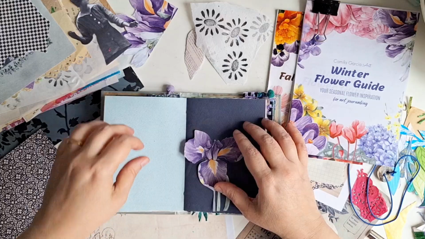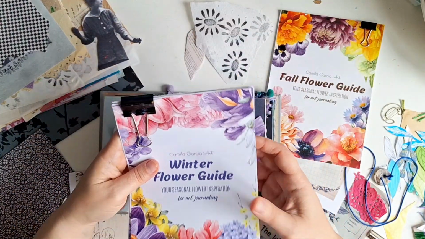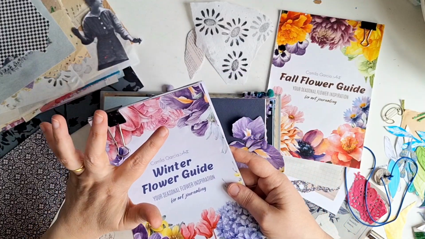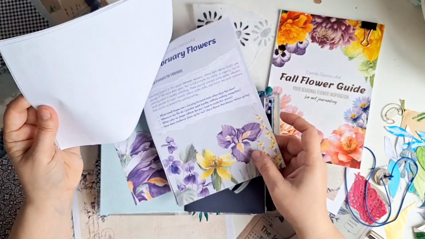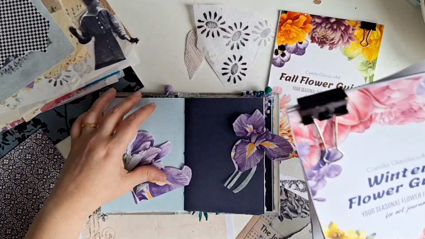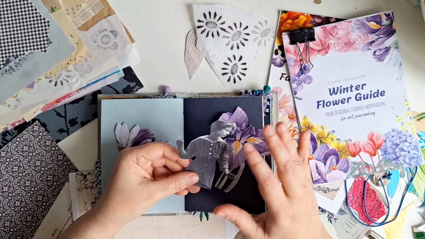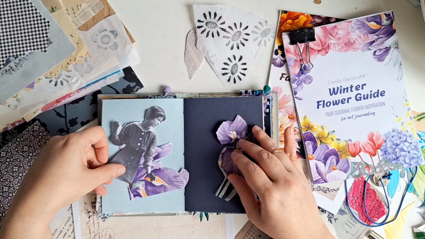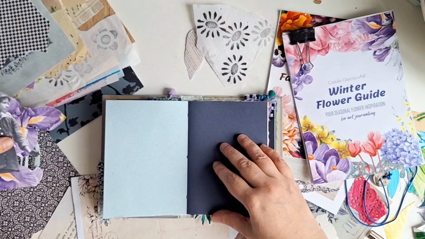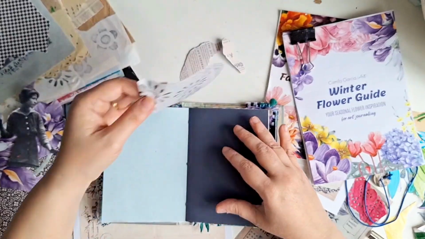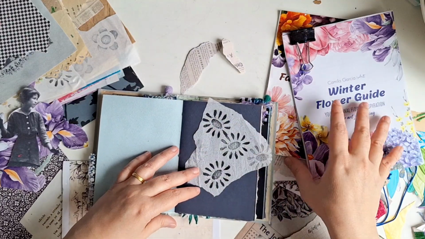So basically what I have here, I have printed the guide in A4 size and used this image and the image of this one also to create this spread. And I have this vintage image of a lady that I think will match with the flowers. But before adding these, I want to add some papers to create a background. So let's get started.